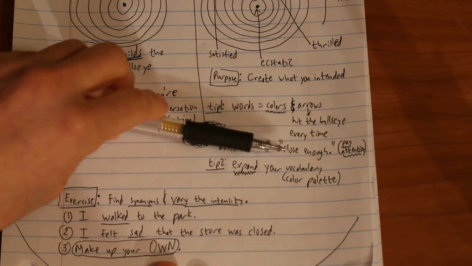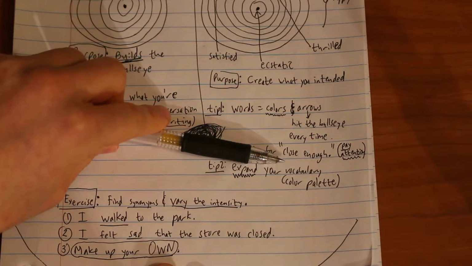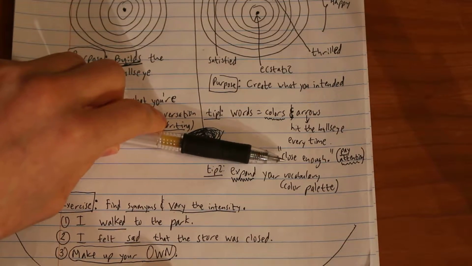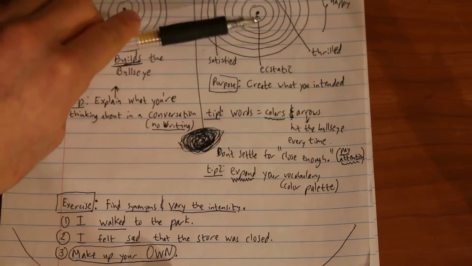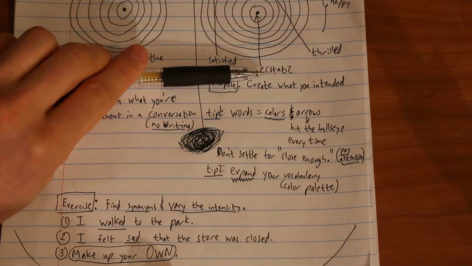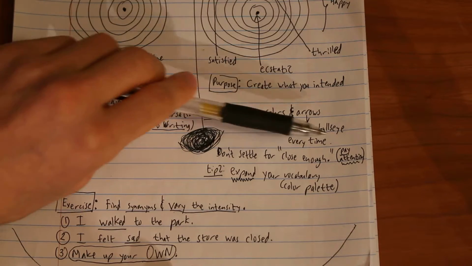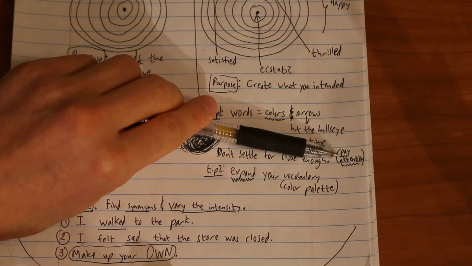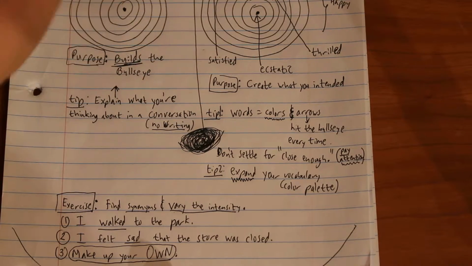You may think, yeah, I said he was really happy. I said he was very, very happy. That's okay. That's very close, but you could have said ecstatic, which is like incredibly super duper happy. So make sure that you're paying attention to your word choice. You're not just sloppily saying, oh, close enough.